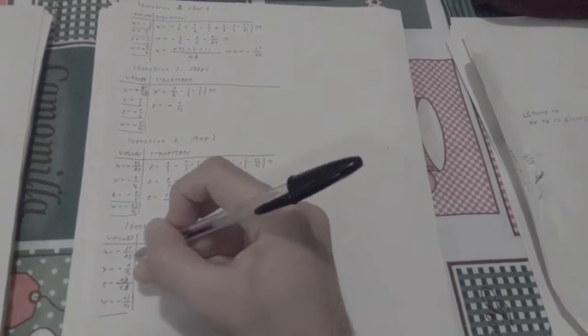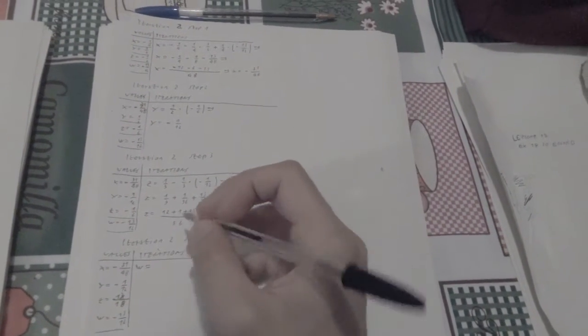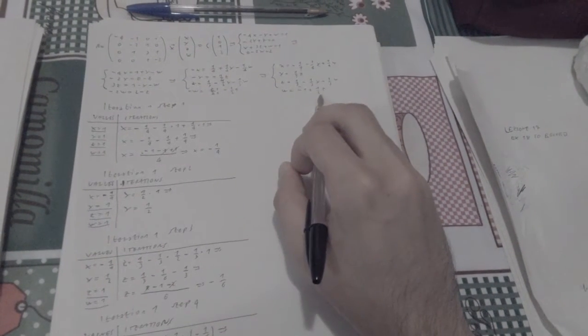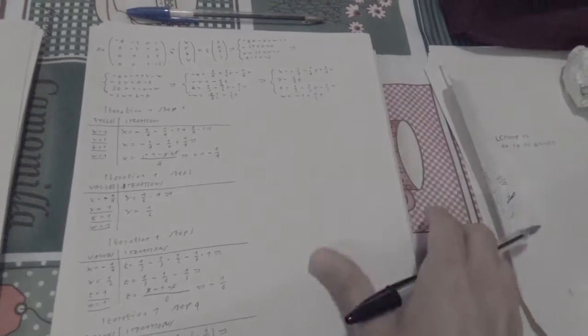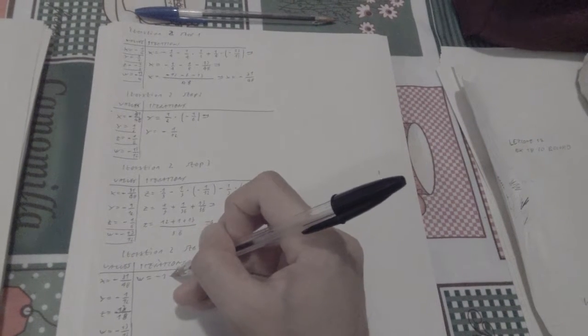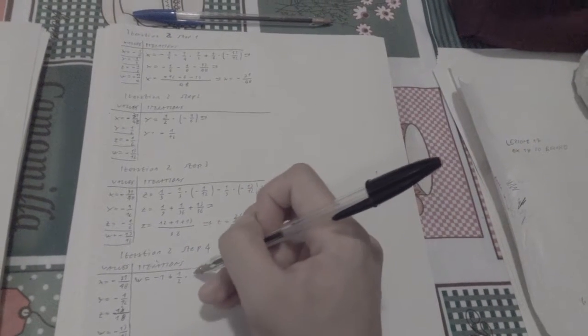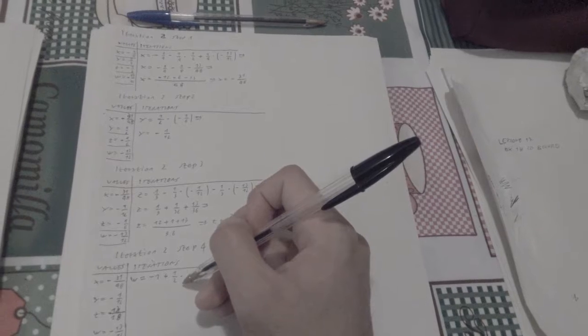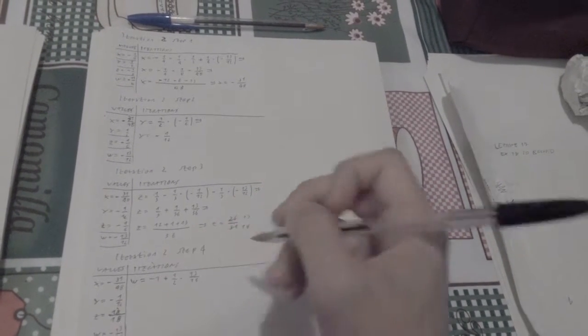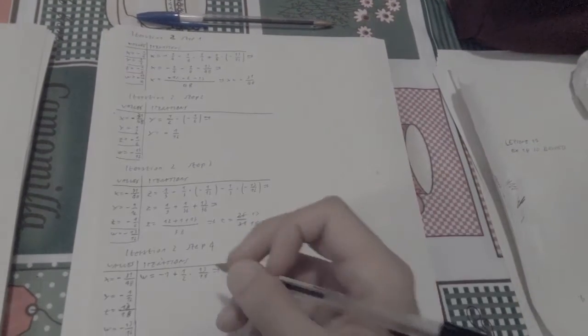Okay, so let's do this. w is actually going to be equal to negative 1 plus 1 over 2z. So this is given by this equation here. As always, negative 1 is a scalar, we'll leave it there, plus 1/2 times 13 over 18, which is the value for z we have just found here.